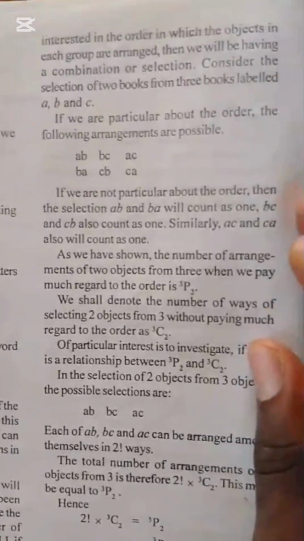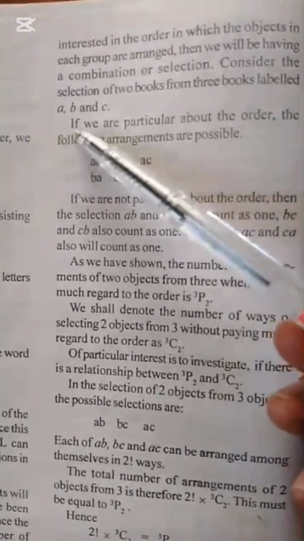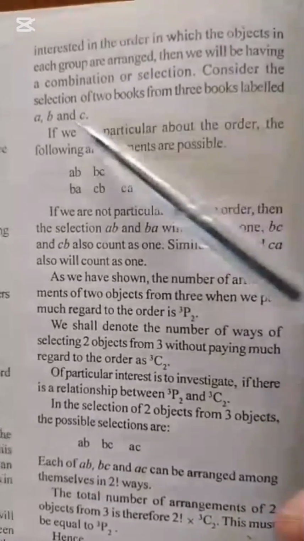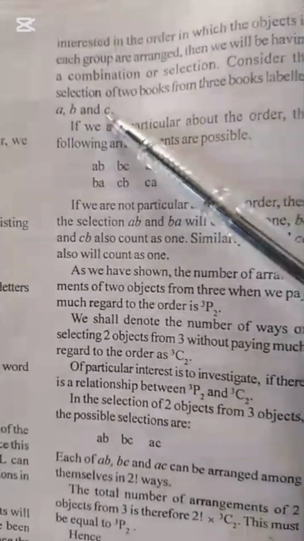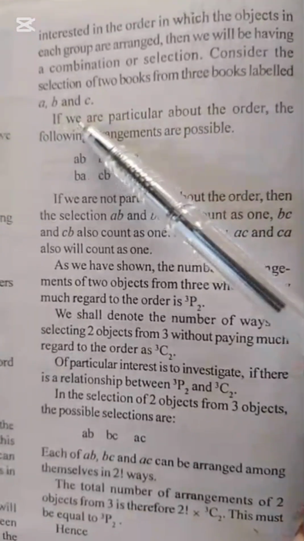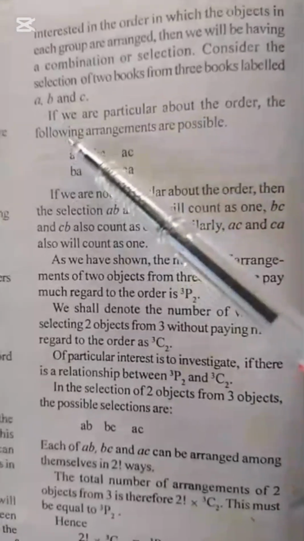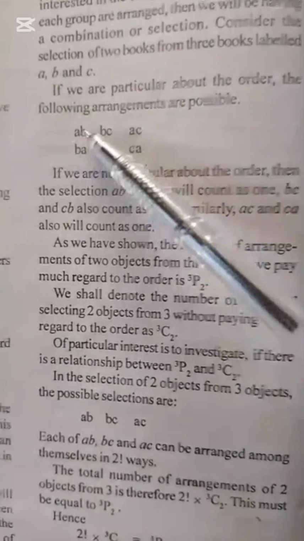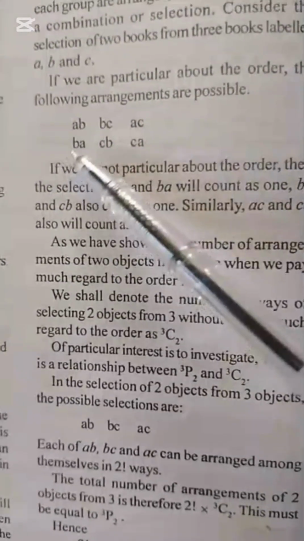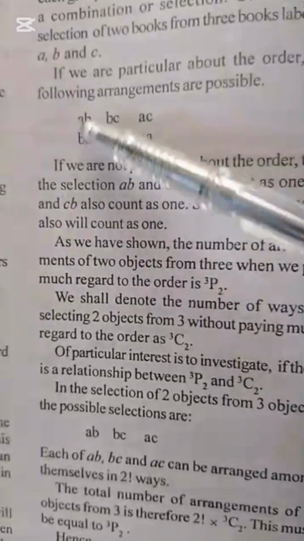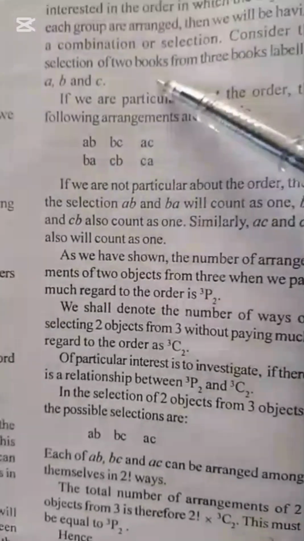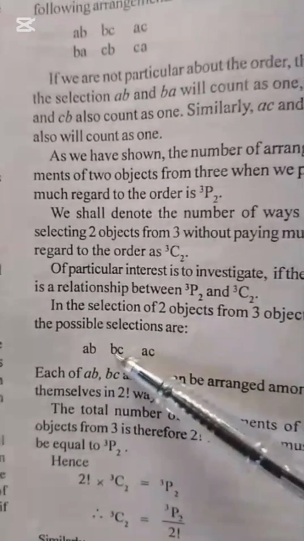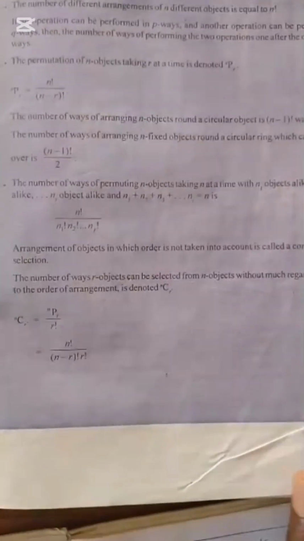For permutation, if we are particular about the order, let's consider the selection of 2 books from 3 books labeled A, B, and C. We want to pick out 2 letters out of 3 letters. The different ways these 2 letters can be arranged are: A, B; B, C; A, C; B, A; C, B; and C, A. Now observe that A, B and B, A are 2 different arrangements. That's how permutation is. But for combination, A, B and B, A are taken as one. B, C and C, B are taken as one. A, C and C, A are taken as the same.